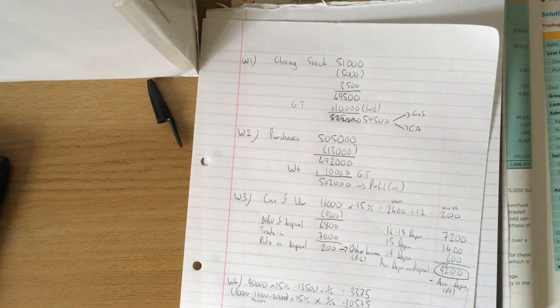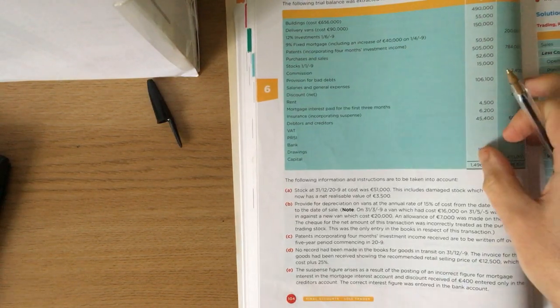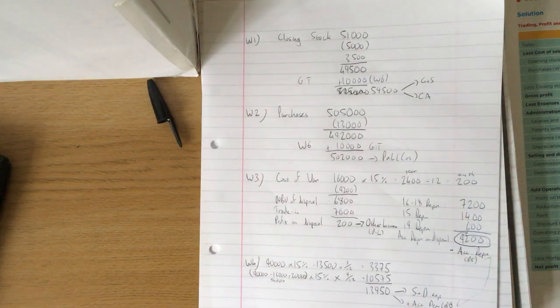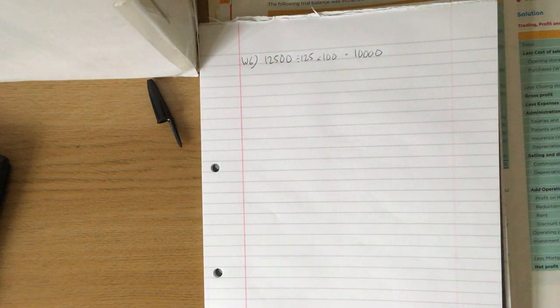If you purchase it, there's no mention of actually paying for those goods. If we haven't received them at the end of the year, we probably do all our business on credit, so I'd assume we haven't actually paid that 10,000 euro yet. So the other place the 10,000 needs to go is creditors. That 10,000 euro is going to be added on to creditors because you owe someone 10 grand for those goods that you've purchased.